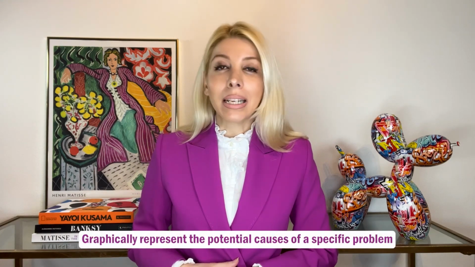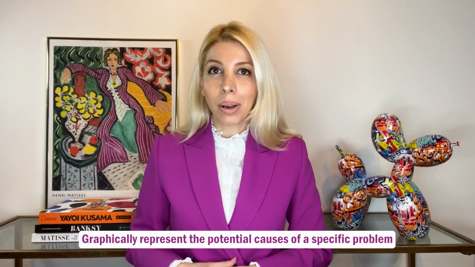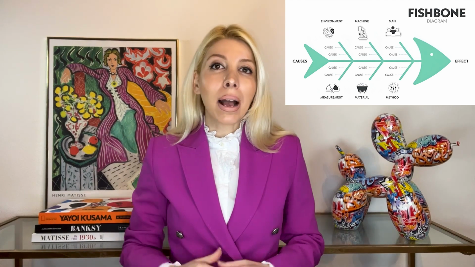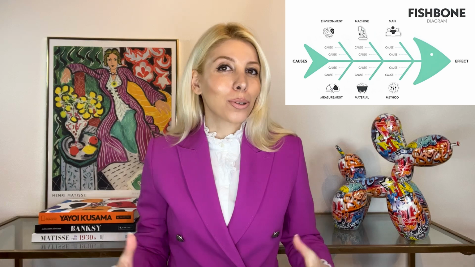The Fishbone Diagram is a visualization tool which is used to graphically represent the potential causes of specific problem. It organizes these causes into categories, facilitating a systematic approach to problem solving and aiding in identification of root causes. The name of Fishbone Diagram comes from the diagram's resemblance to the skeleton of a fish. When drawn, the diagram has a central spine with various branches that look like the bones of a fish.